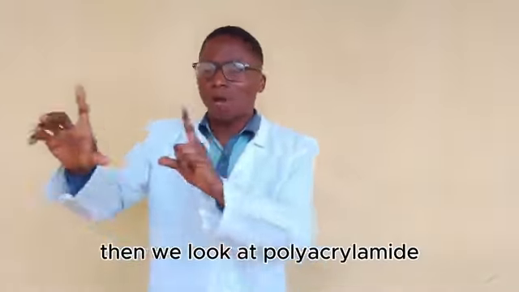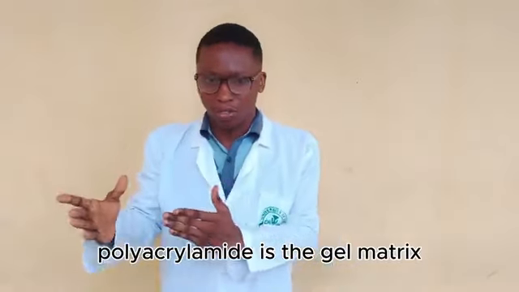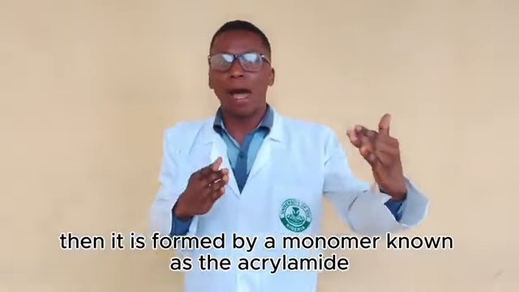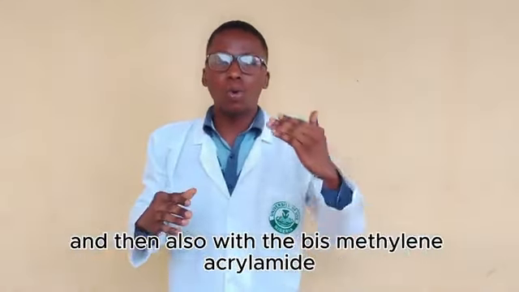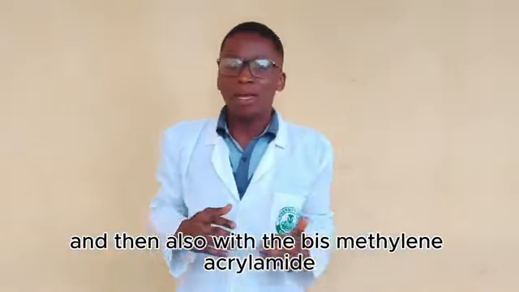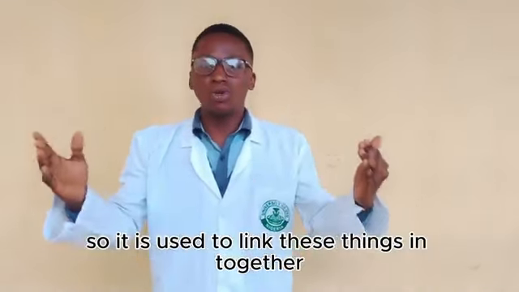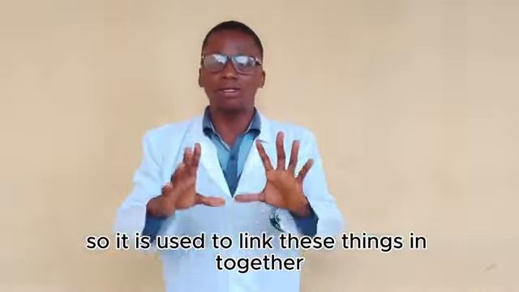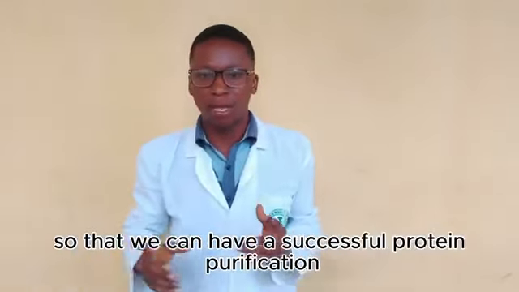Then we look at polyacrylamide. Polyacrylamide is the gel matrix. It is formed by a monomer known as acrylamide, and also bis-methylene acrylamide, which is known as the cross-linker. It is used to link these together so that we can have a successful protein purification.